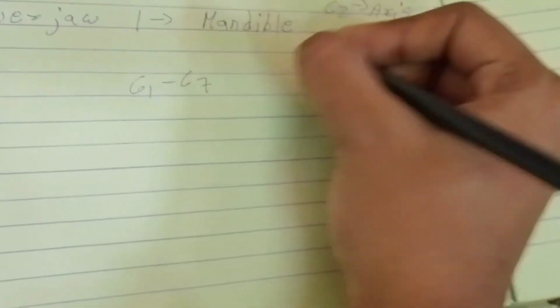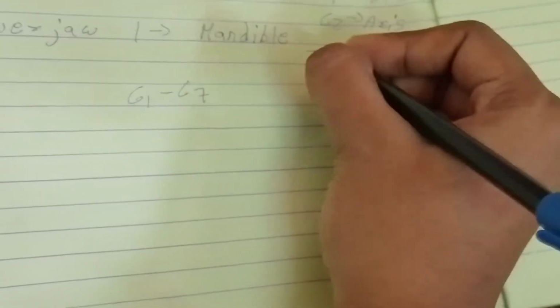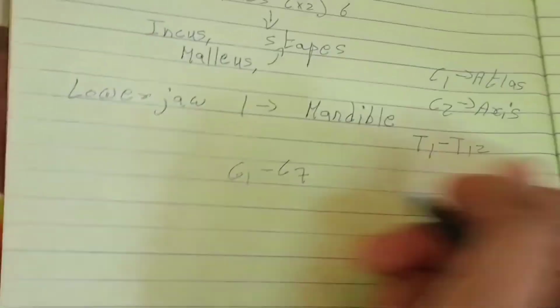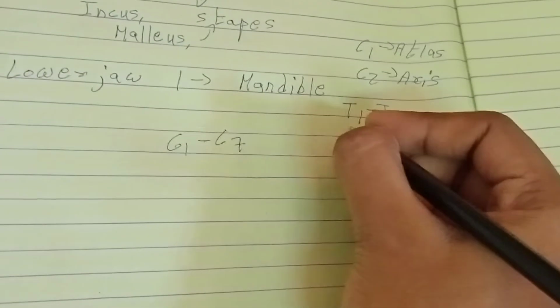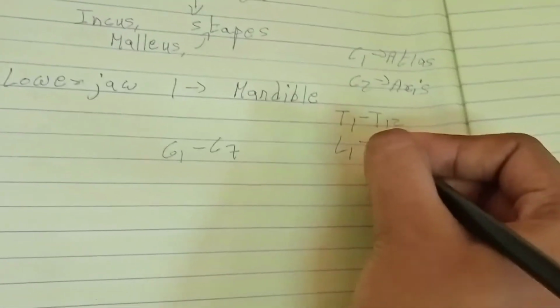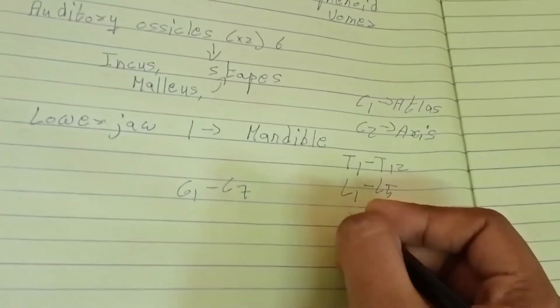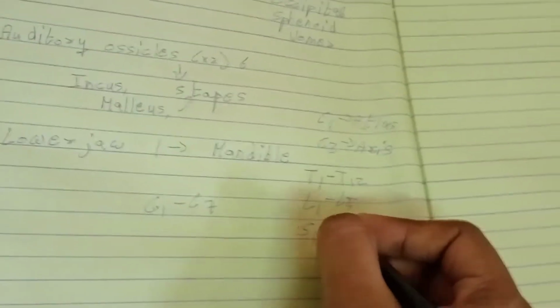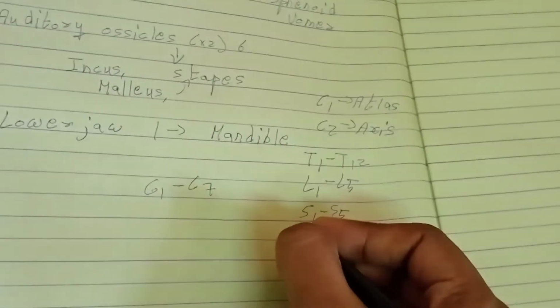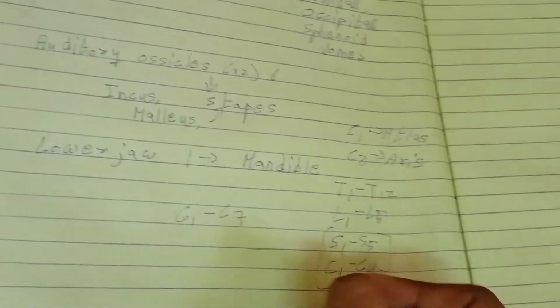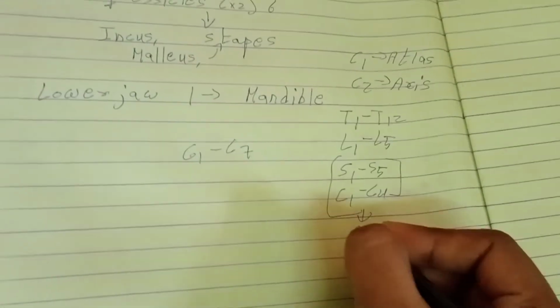We also have other types of vertebrae, like the thoracic vertebrae, which are T1 to T12, and the lumbar vertebrae, which are L1 to L5. The other bones present in the vertebral column are the sacrum, which is S1 to S5 but fused, and the coccyx, C1 to C4. So these are all fused bones.